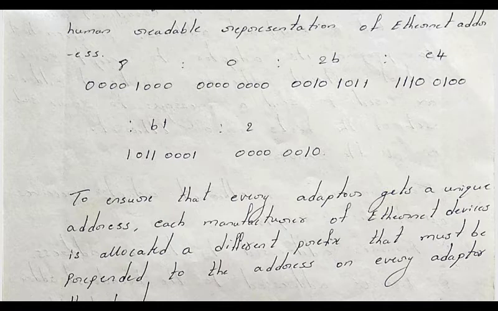Any frame which has a broadcast address, which should be received by everyone present on the network. When the broadcast address is present, the Ethernet adapter is going to receive that frame. The next one is a frame which contains the multicast address.